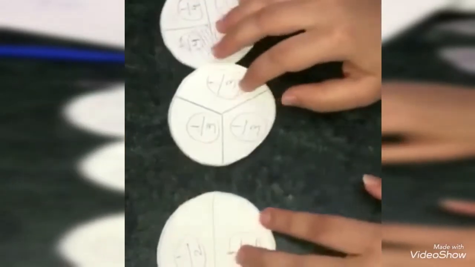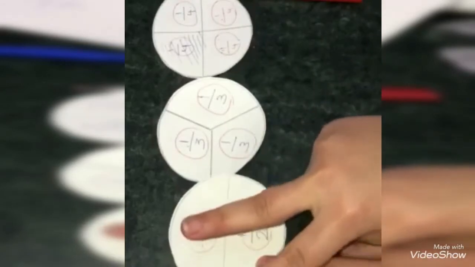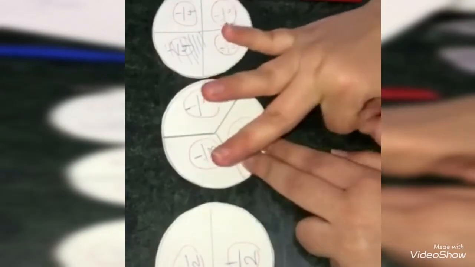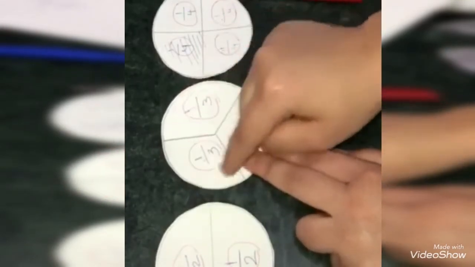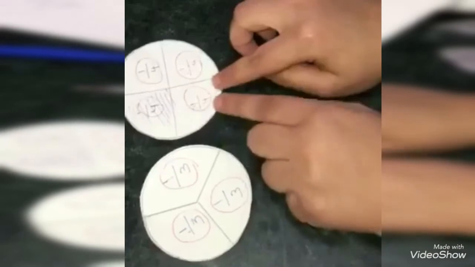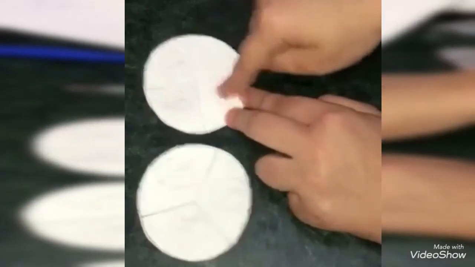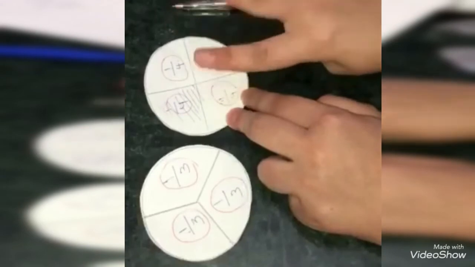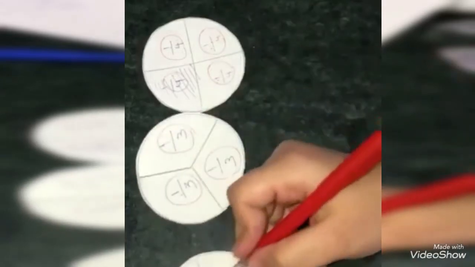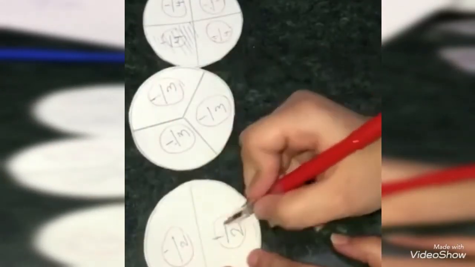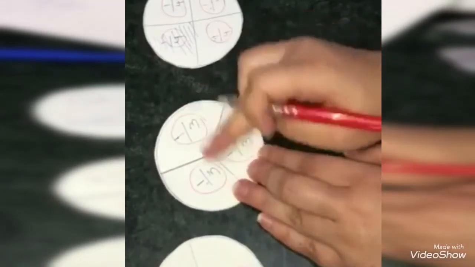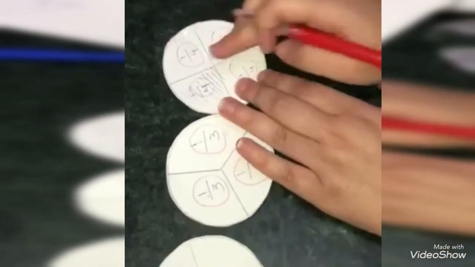So in one whole, here we have 2 halves. And how many thirds do we have? Yes, we have 3 thirds in one whole. 1, 2, 3. And how many quarters do we have? Yes, 1, 2, 3, 4. So we have 4 quarters. So we have 2 halves in a whole, and we have 3 thirds, and we have 4 fourths.